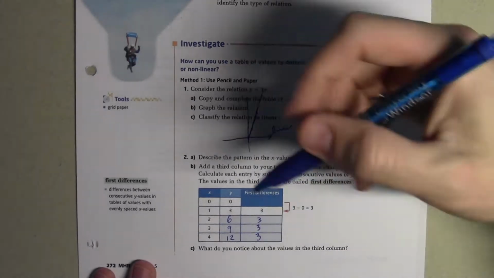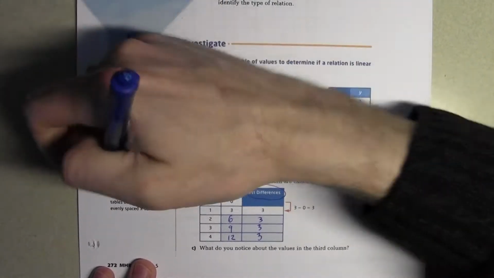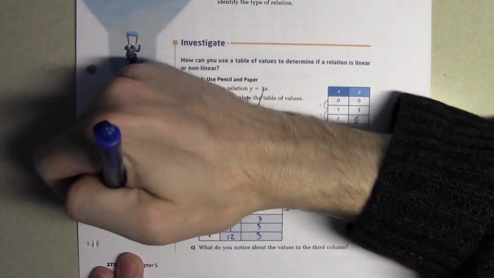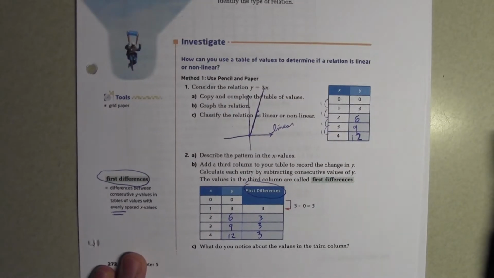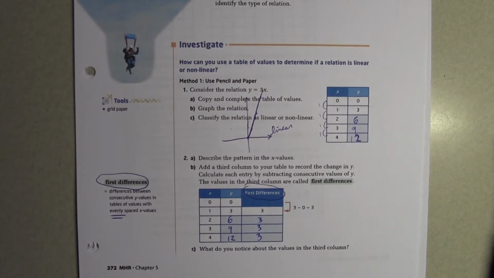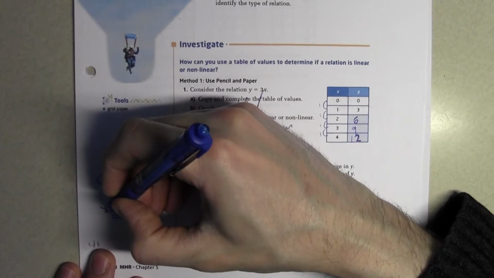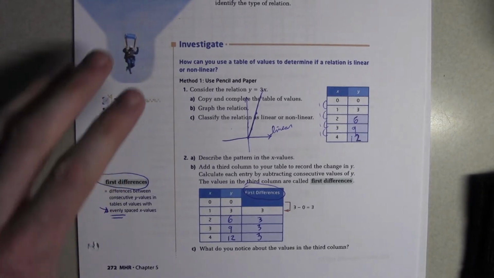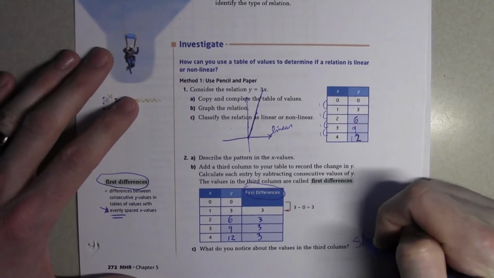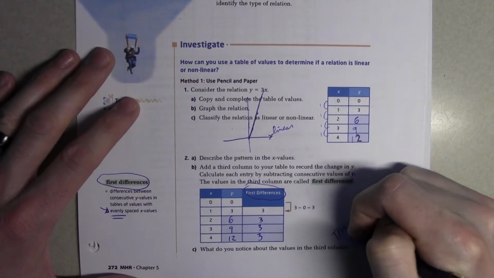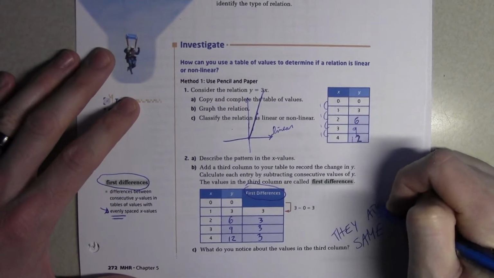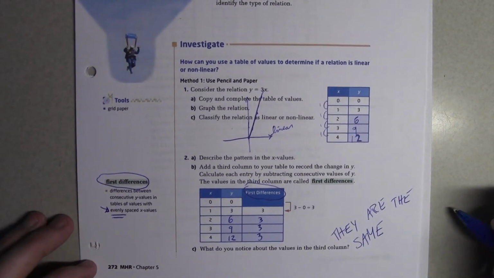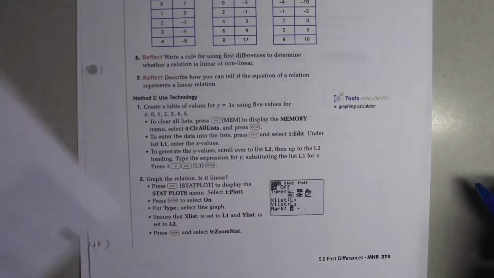The values in this column are called first differences. So there's your definition. Differences between consecutive y values in tables of values with evenly spaced x values. So if you're writing that definition on the test, that will be a key word there. Evenly spaced x values. What do you notice about the values in the third column? Right? They're the same? All right.